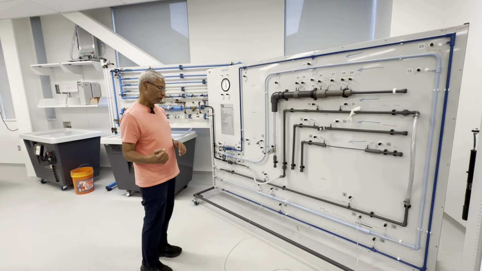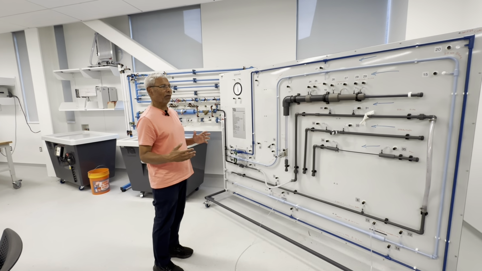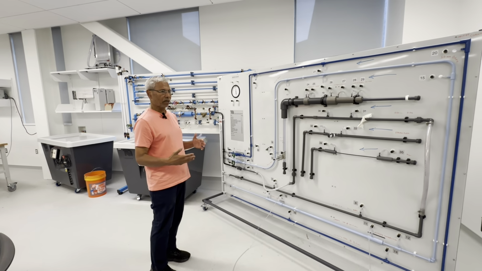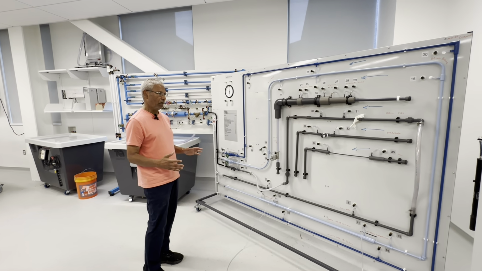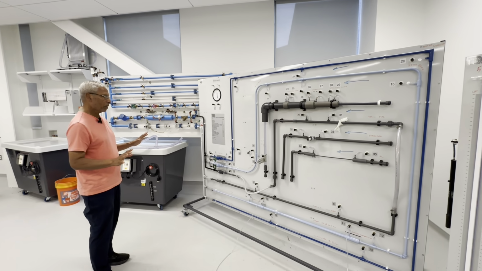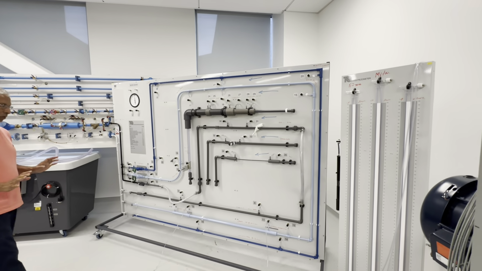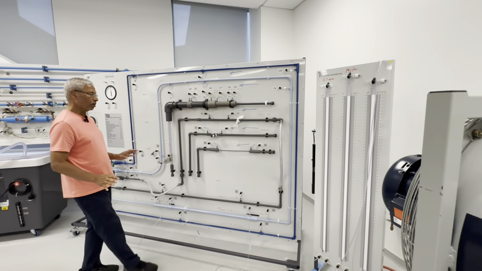In the following lecture, I'll give you what the pressure head is, why it matters, how you measure pressure, what the formulas associated with it are, and things like that. So this is just an overall view of this fluid friction apparatus. Just wanted to give a little bit more information.